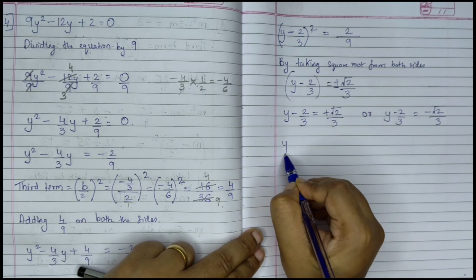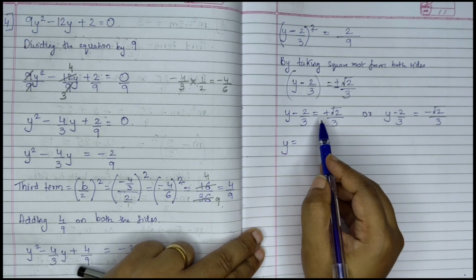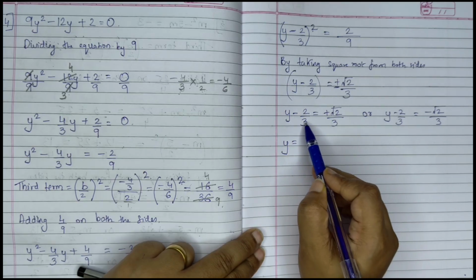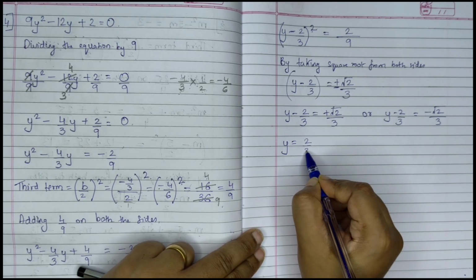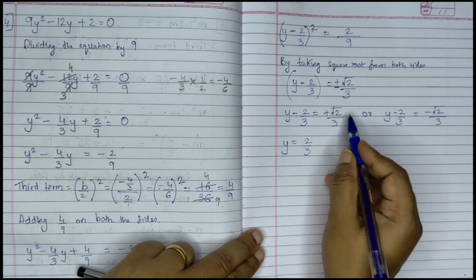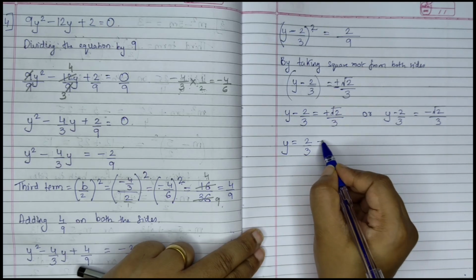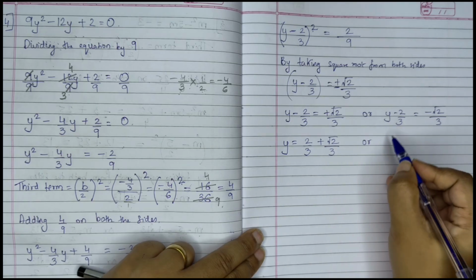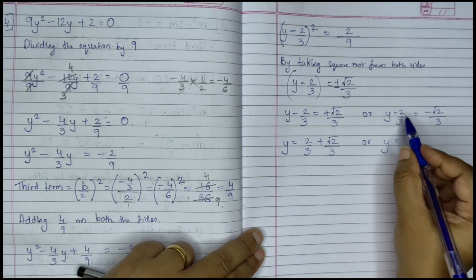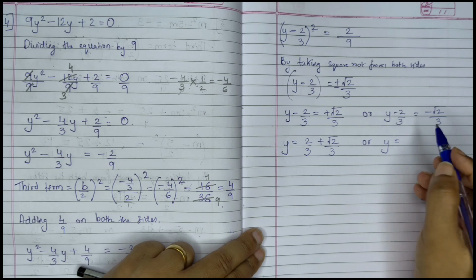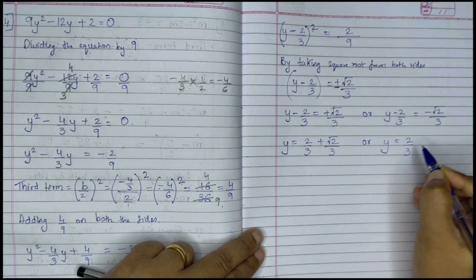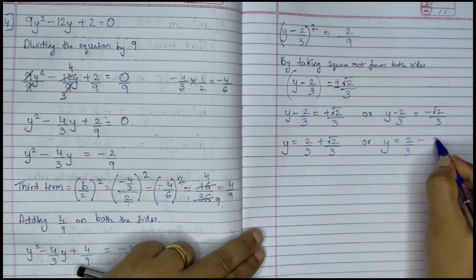Now y is equal to, as I told you, this left hand side number you get it on the right hand side first. So minus 2 upon 3 will become plus 2 upon 3, and then this will be as it is because it is on the right hand side only. So this will be plus root 2 upon 3, or y is equal to this again, minus 2 upon 3, you bring it on the right hand side, will become plus 2 upon 3, and this will be as it is, minus root 2 upon 3.